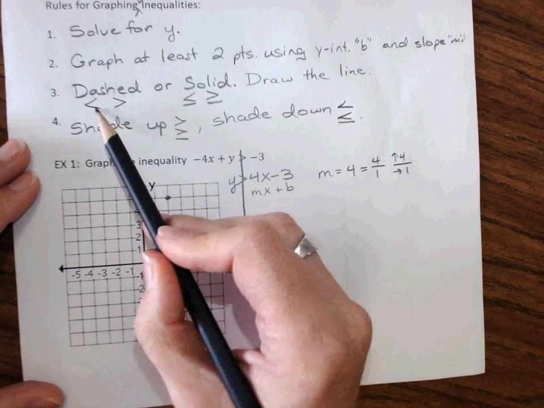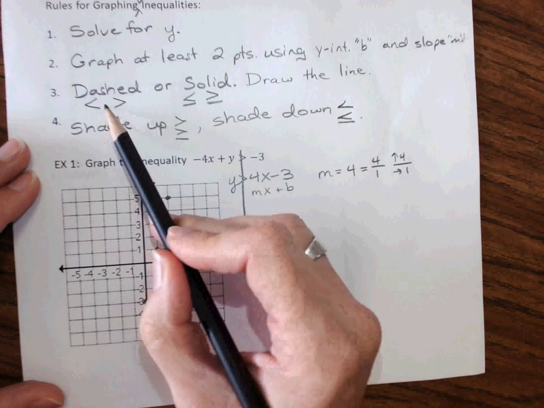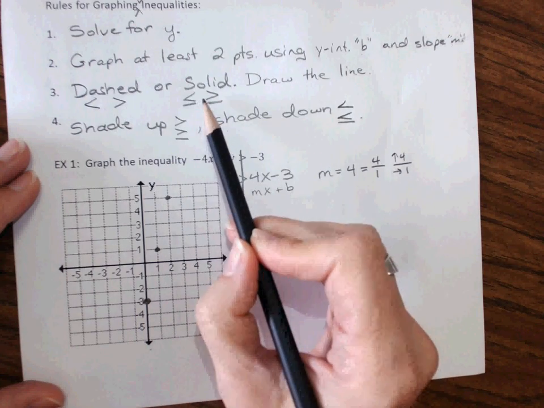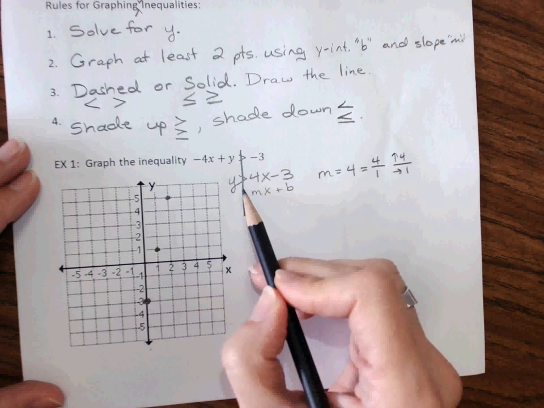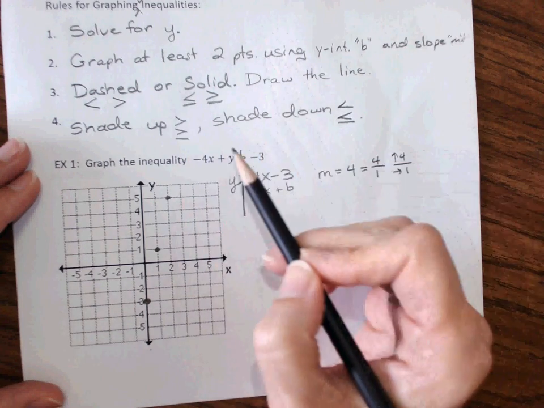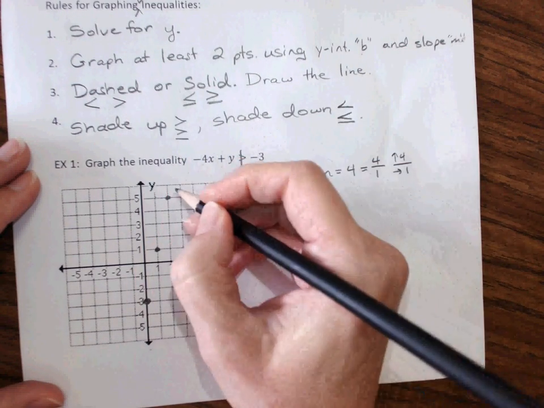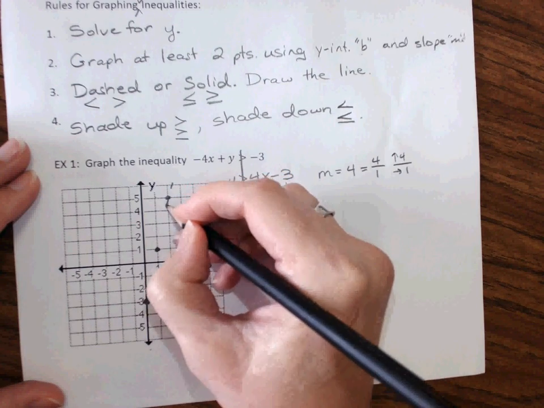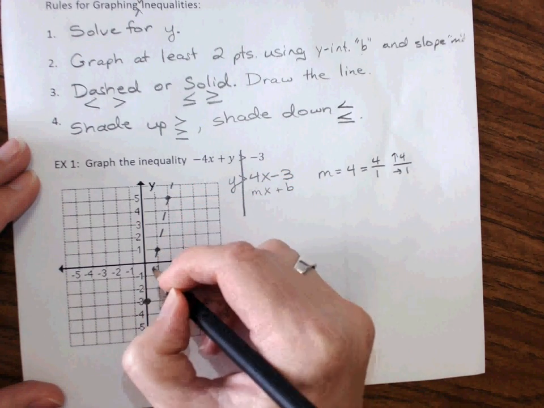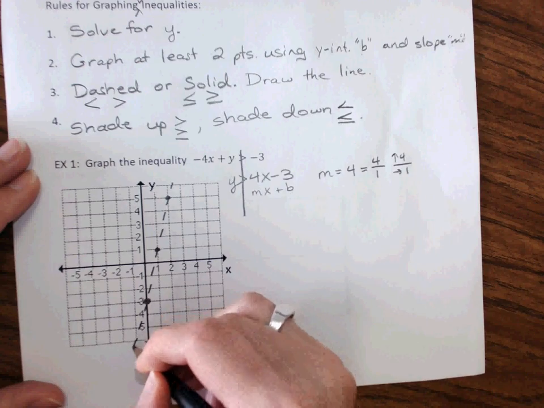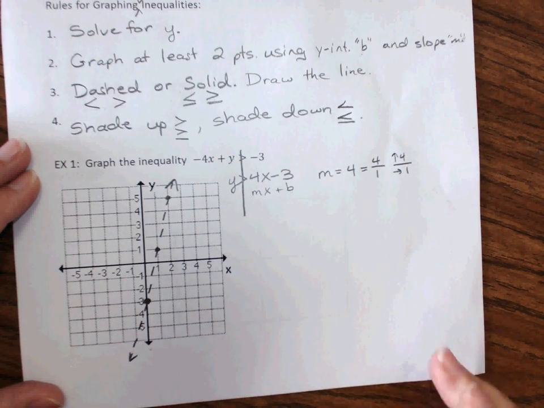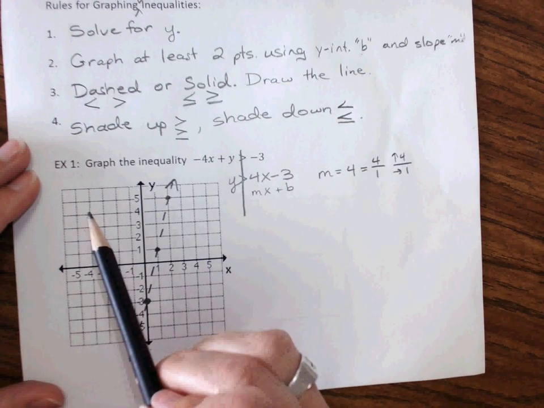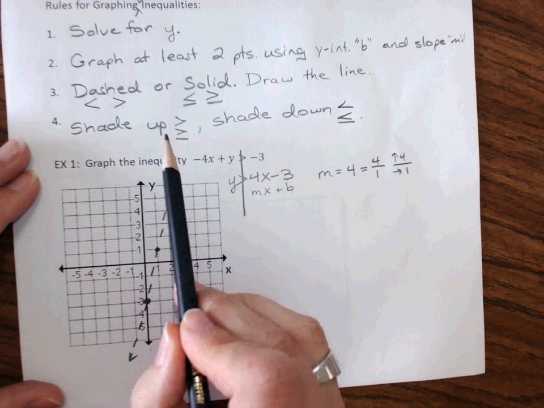If my symbol is one of these, less than or greater than, I'm going to pick a dashed line. If it's one of these, I'm going to pick a solid line. My symbol in this inequality is greater than, so I am going to pick my dashed line. Come down here and make a dashed line through all of these points all the way across the graph. I can put arrows on either end because lines go on forever. Then I'm ready to do my last step, the shading.